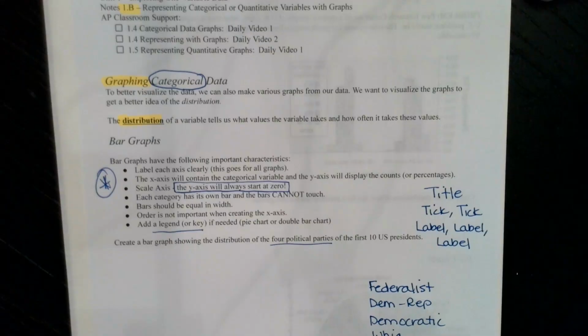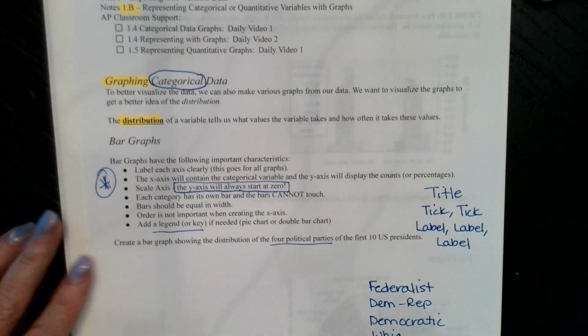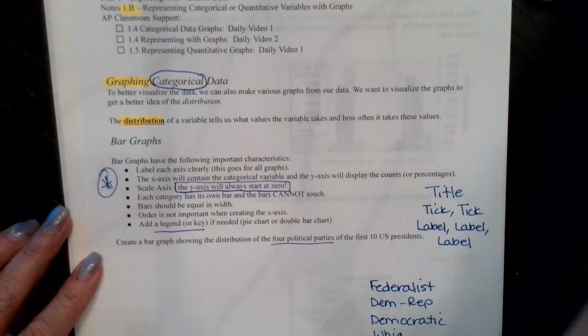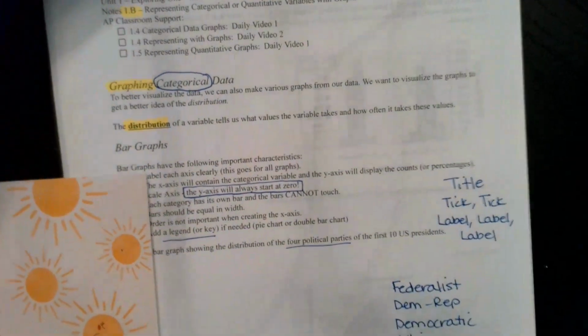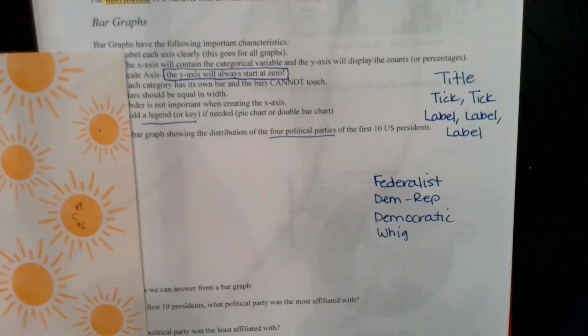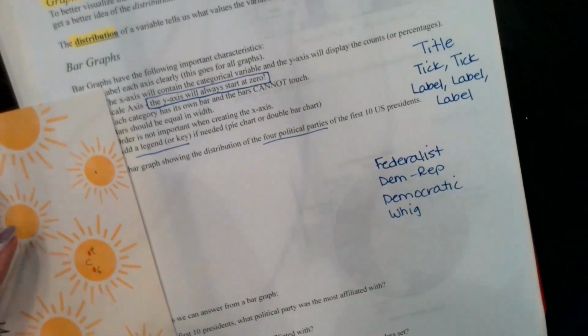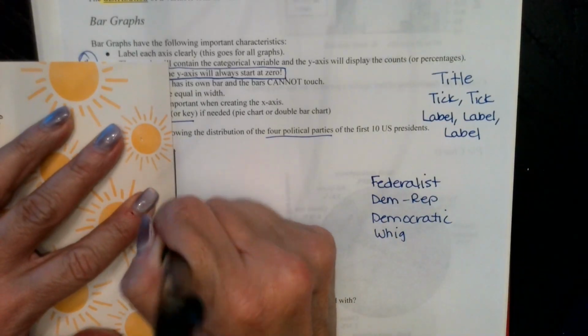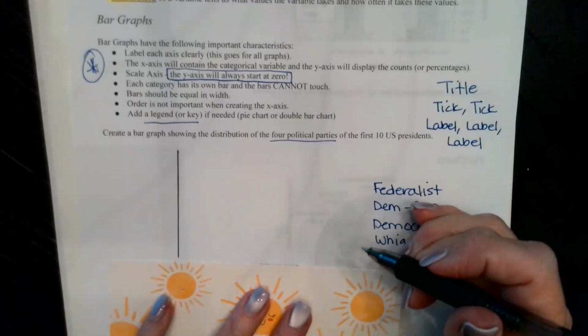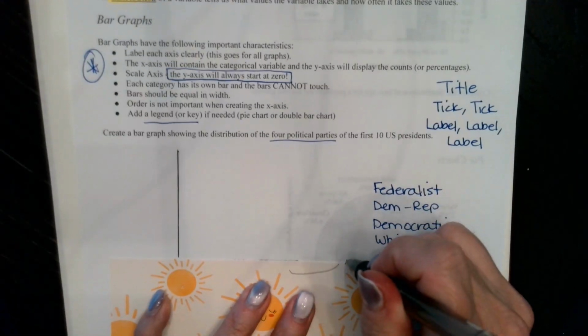So the first thing that I'm going to do in a bar graph, and I don't have a ruler right now, but, you know what? Hold on. I have a postcard. I'm going to pretend like this is a ruler. So what I'm going to do, let me get my camera a little organized here, is I'm going to create this y-axis. And I'm going to create this x-axis right here.